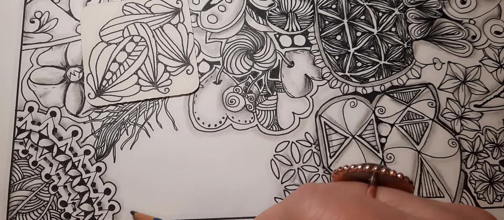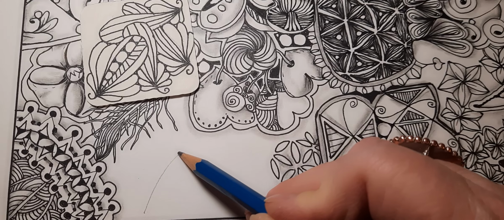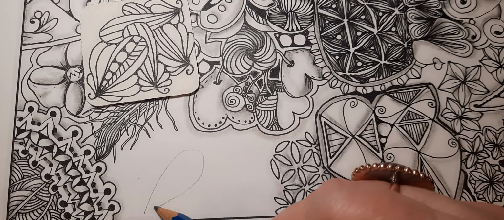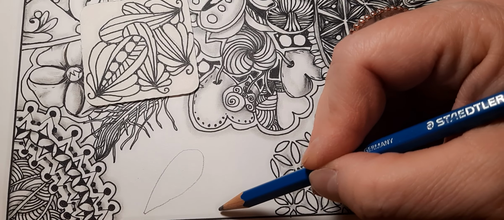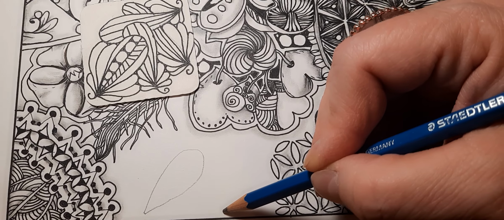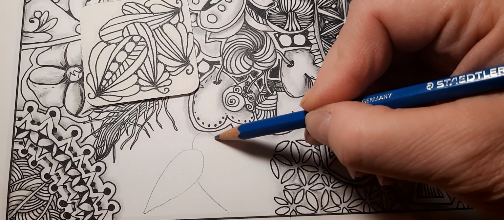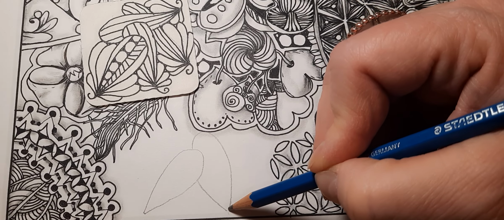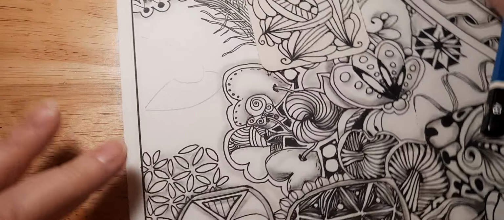So going to start with that first teardrop shape. Maybe there's one, because I do want to fill up the space this way. Let's go ahead and turn this way.